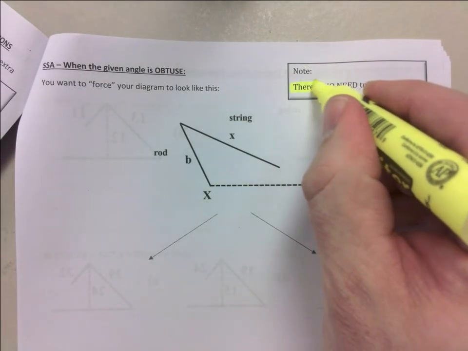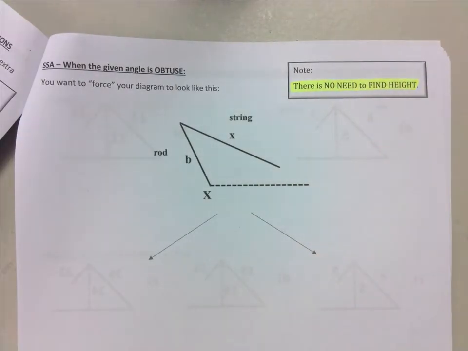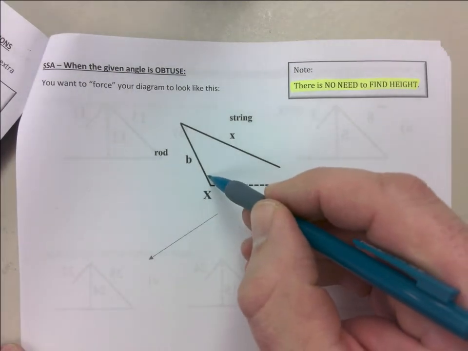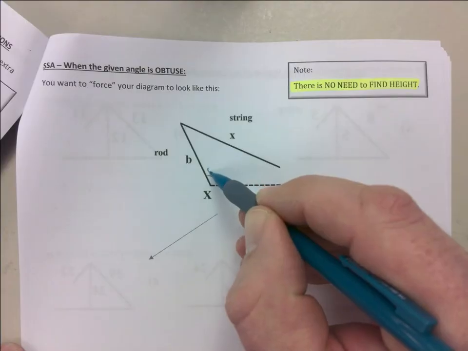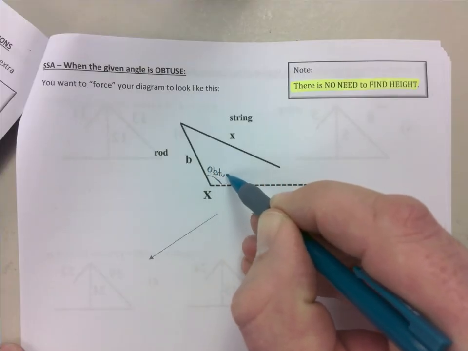Highlight that there's no need to find the height, because some students still proceed to find the height of this one. No need. Make sure you make a little arc here, and you make a note that this would be an obtuse triangle.